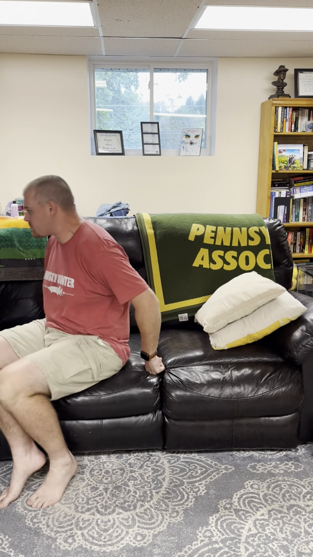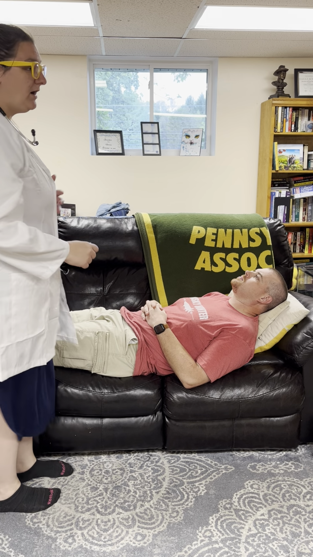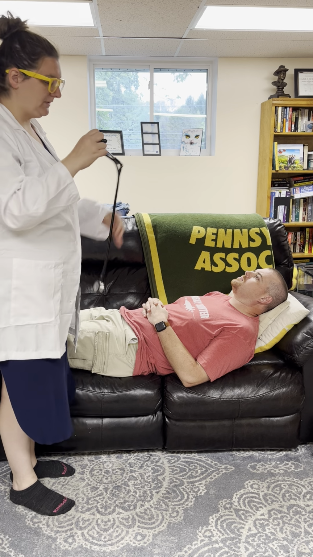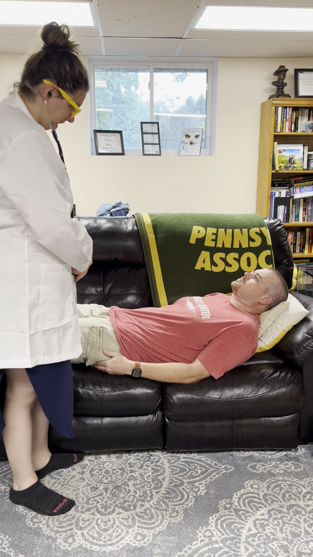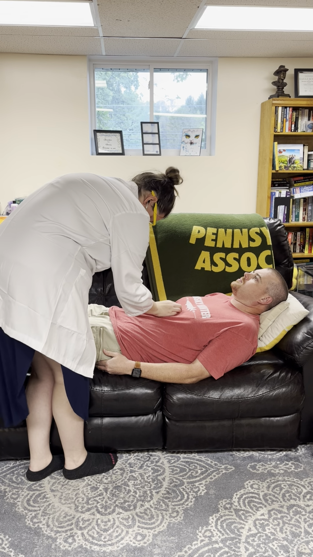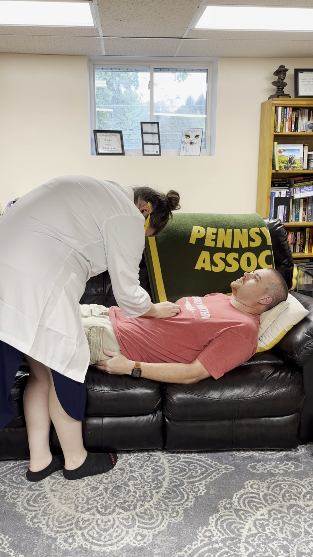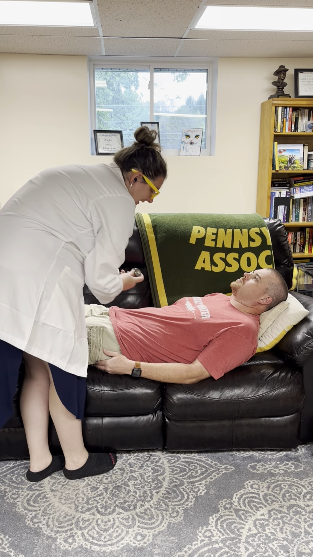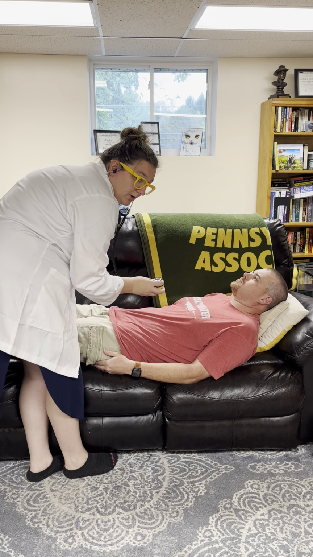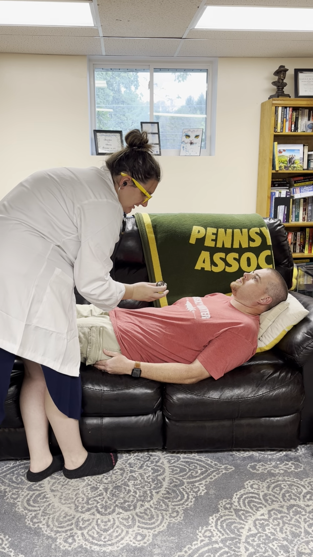Okay, now I'm going to have you lie down. I'm going to make sure that we're still in the camera here. And then I'm going to begin by auscultating the rest of the vessel pulses. So starting with his abdominal aorta. And then moving on to his renal arteries, which are 2 centimeters above and just to the left and right of the umbilicus.